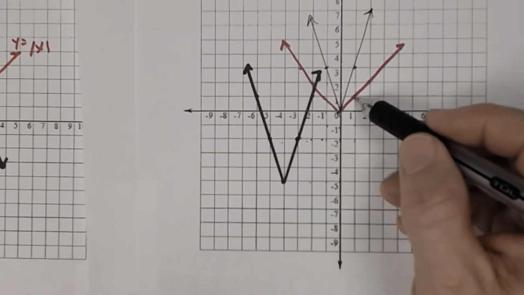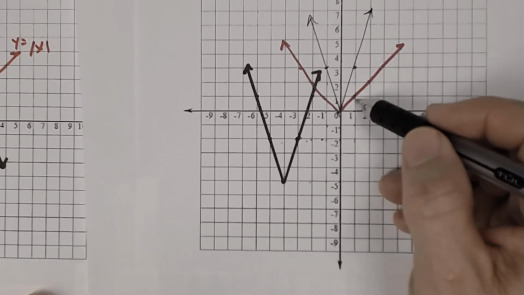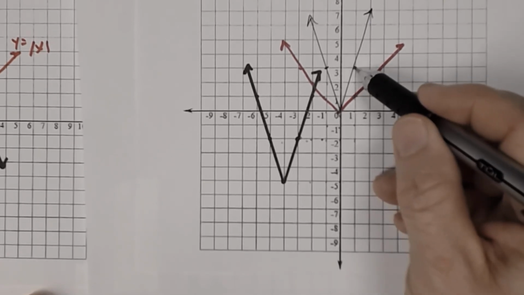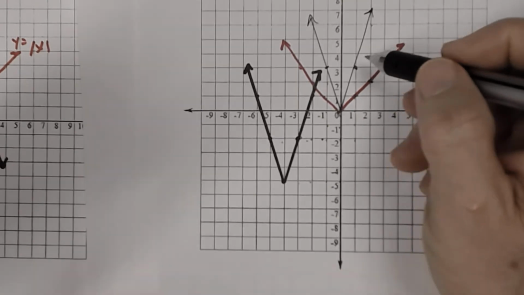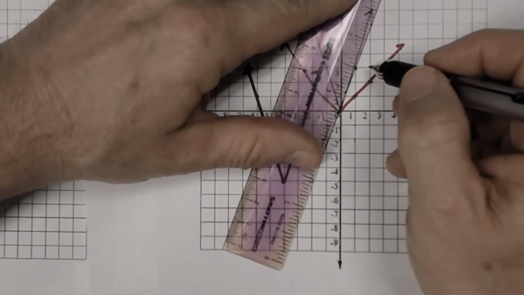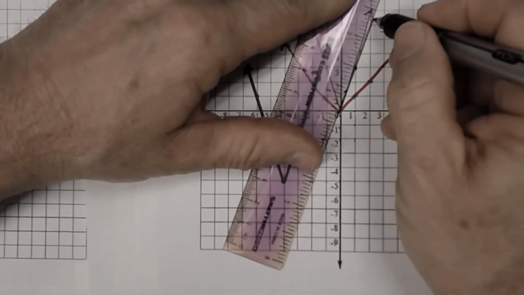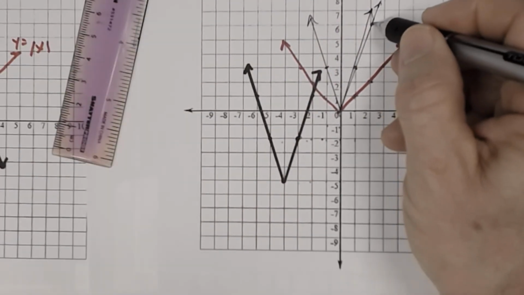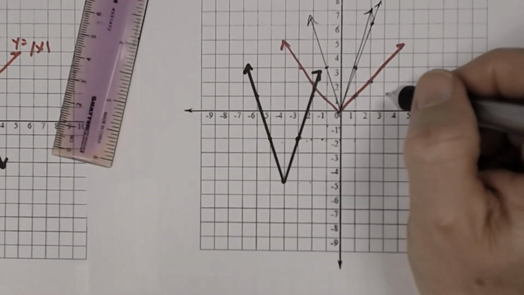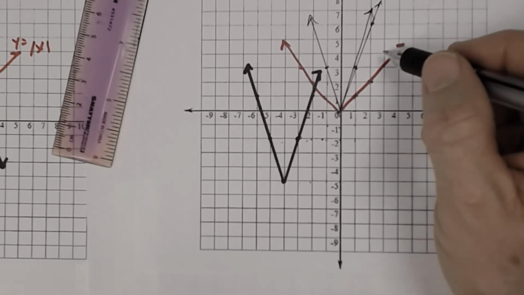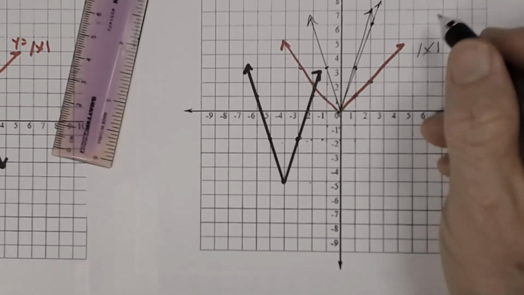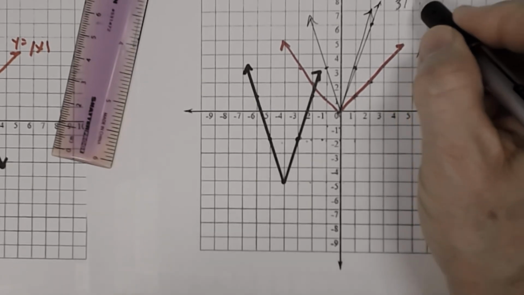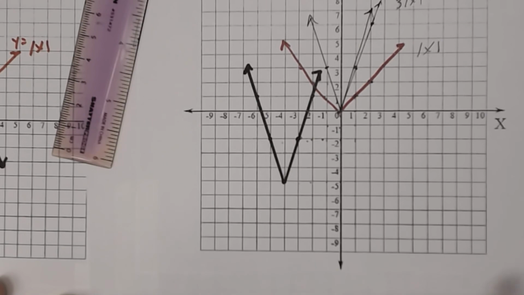Look, it's a vertical stretch. My y value is 1. What's this y value? 3. My y value is 2. What is this y value? 6. So what do you think the scale factor is? What do you think your stretching factor is? Your stretching factor is 3. That's what it is. So if this is the absolute value of x right here, then this is going to be 3 times the absolute value of x. Okay? All right, so now you know what to do.